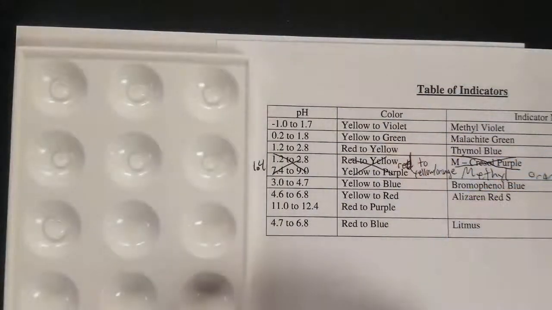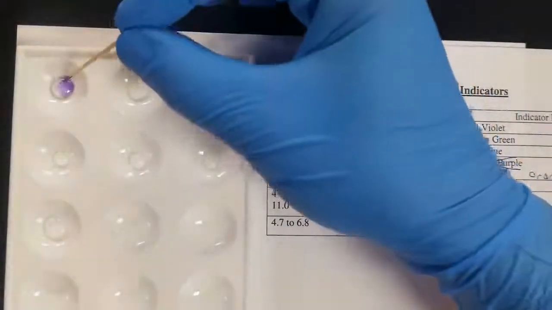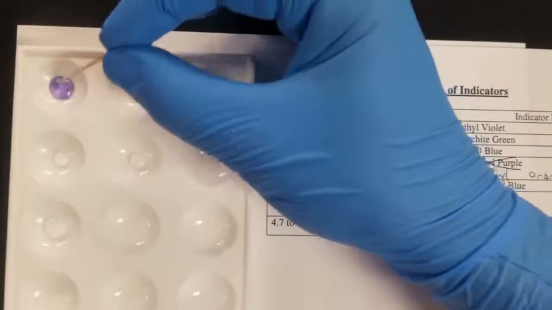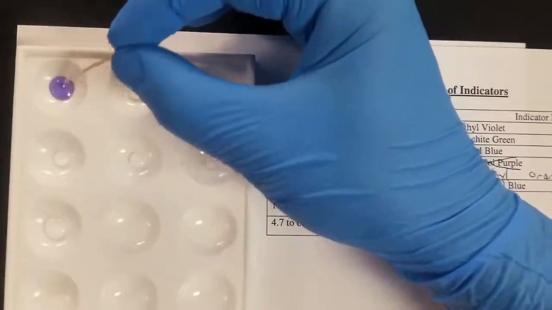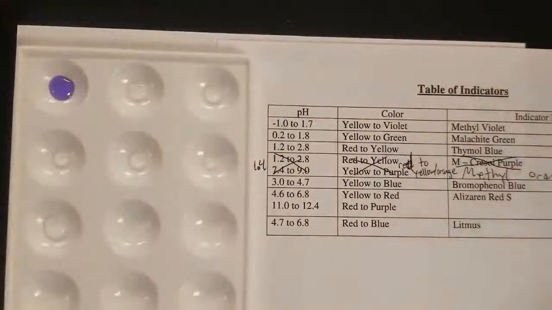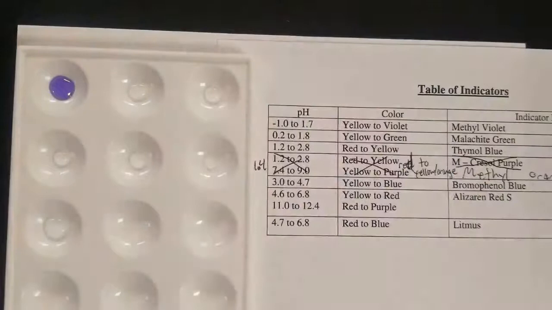Let's add some methyl violet and think about what that tells us. So I'm just going to get some on the end of the toothpick, mix it into my solution. And you can see that it stayed this violet color. So our pH is greater than 1.7.